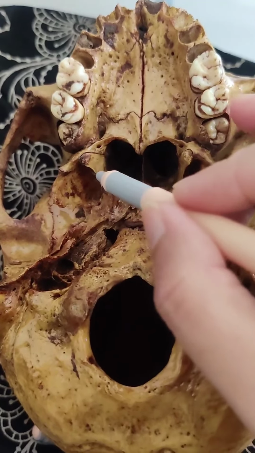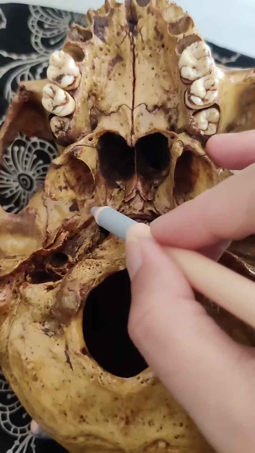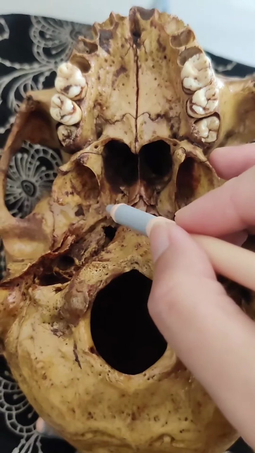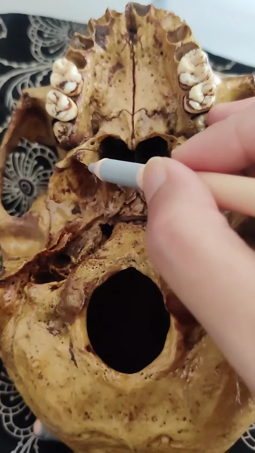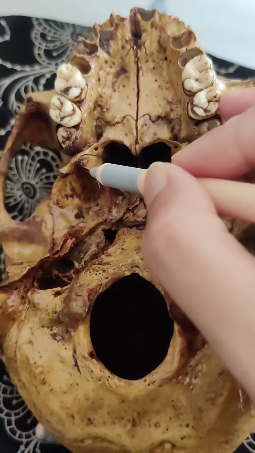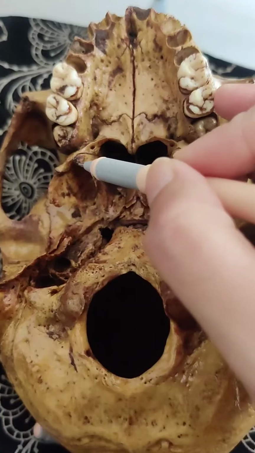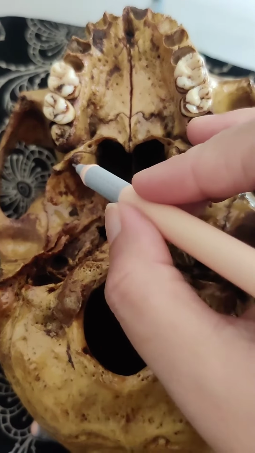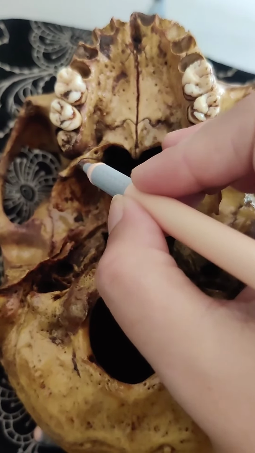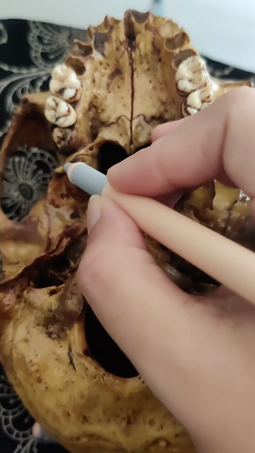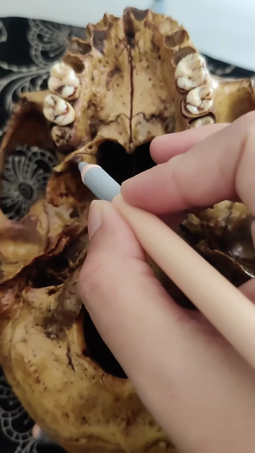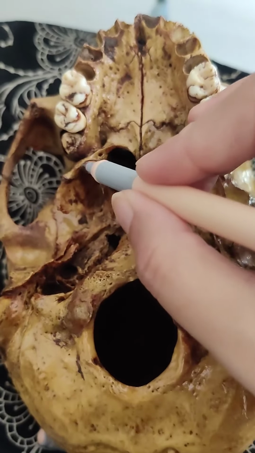Superiorly, this free border of the medial pterygoid plate splits to form a fossa which is known as the scaphoid fossa. And when traced inferiorly, the posterior border of the medial pterygoid plate presents a process which is directed downwards and laterally. Here it is broken in this bone, but a process is present which is known as the pterygoid hamulus.